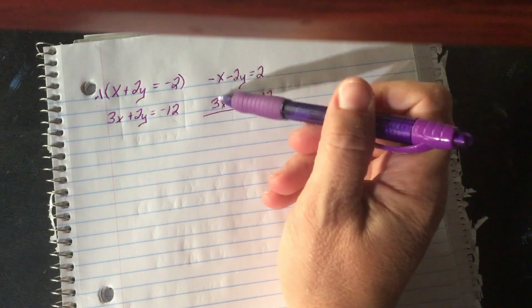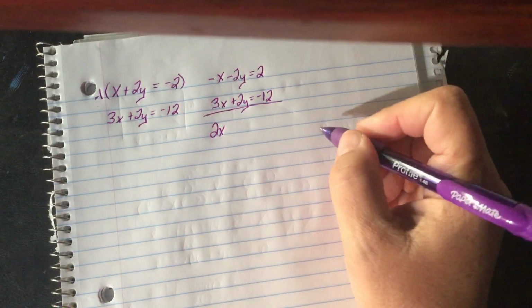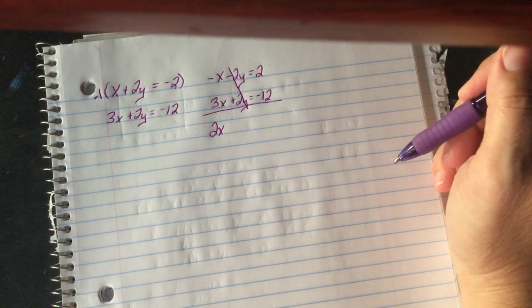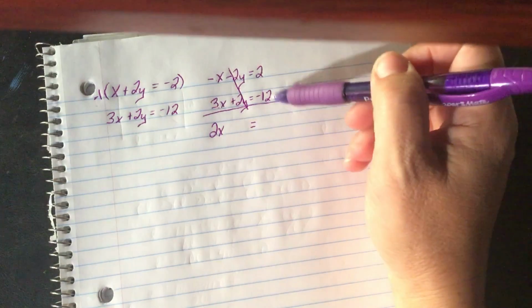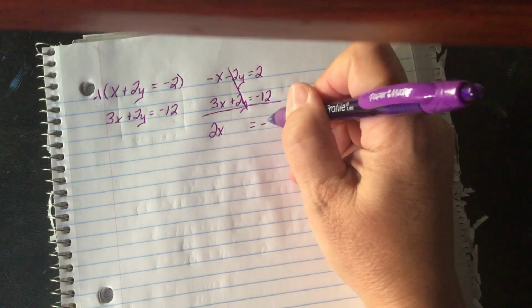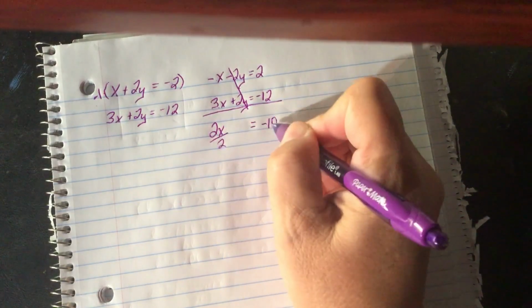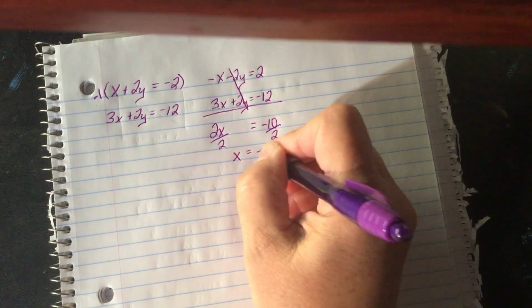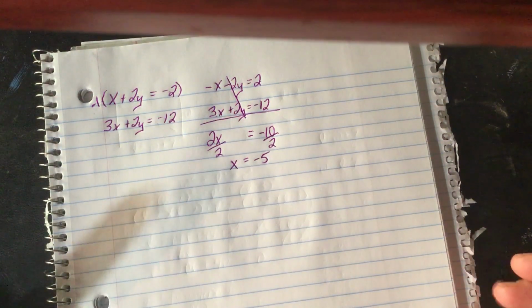Now, -1 plus 3 gives me 2x. Here, -2 plus 2 gives me 0. It's gone. Equals drops. 2 plus -12 gives me -10. It worked. I divide by 2. So x equals -5. Now, I have half of my answer.